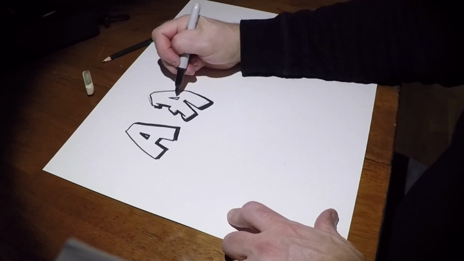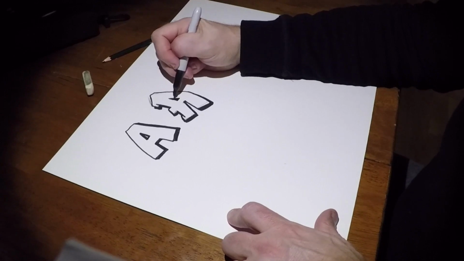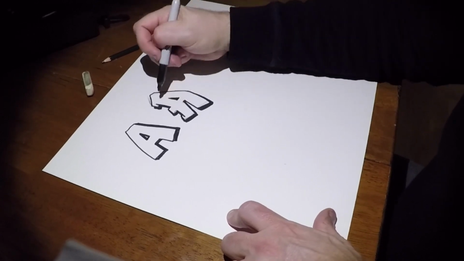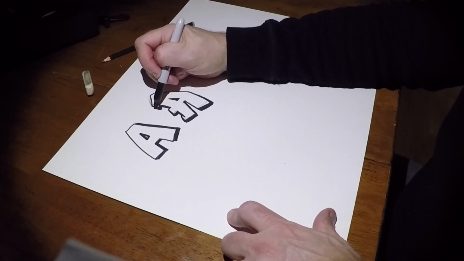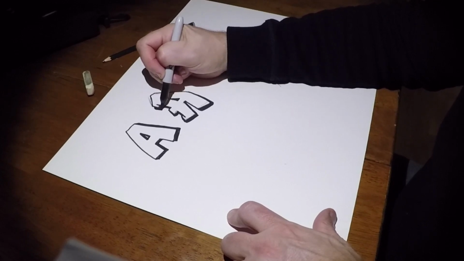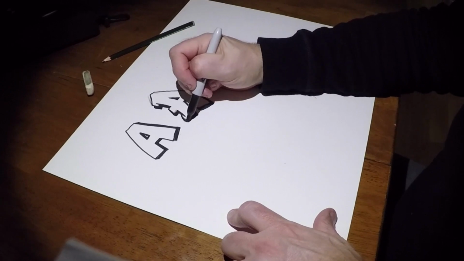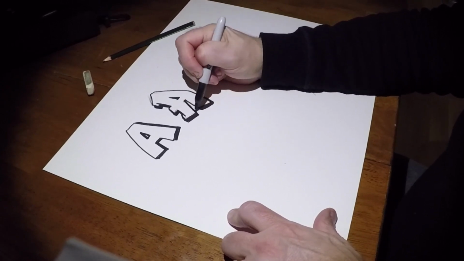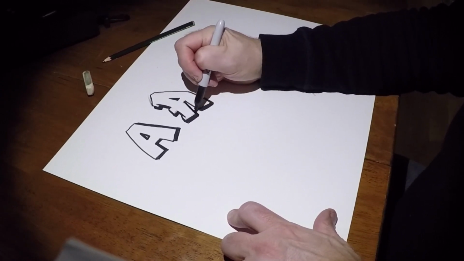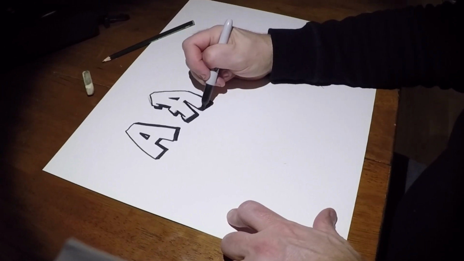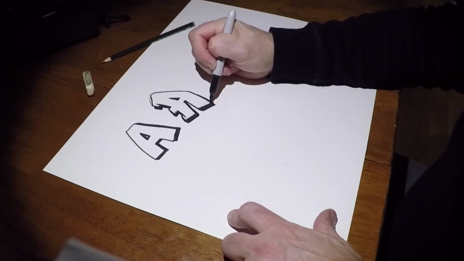And now I feel like this A has some depth to it. See all these rough edges? No worries. Look, you just start coming in and you just mimic your line on the other side, and before you know it, you've got yourself a nice deep drop shadow. Finish this up a little bit here. Take this down to here.